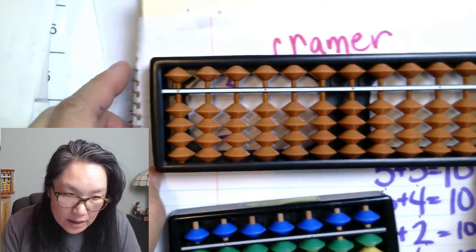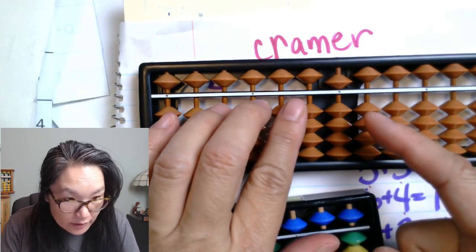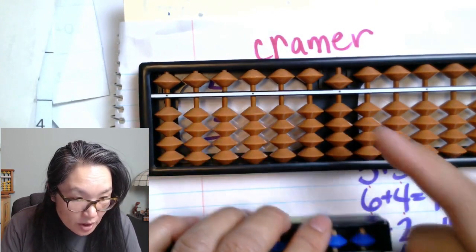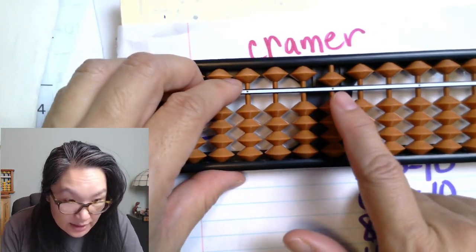It doesn't matter about the colors. It all matters about the position. So even here you have 5. I just wasn't able to see the blue. Okay, no, that's fine. But can you see this?